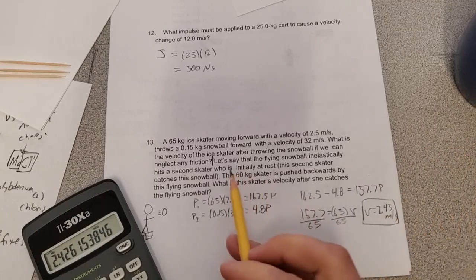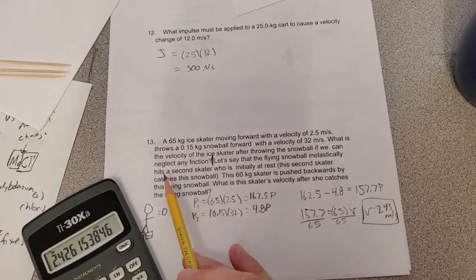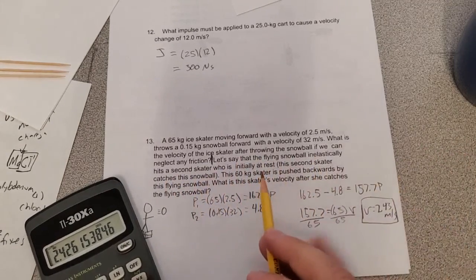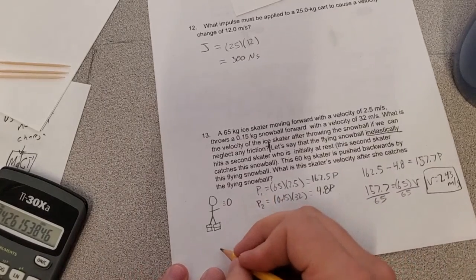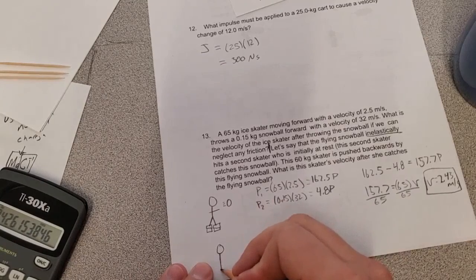Very good. Okay, the next question. Let's say that flying snowball inelastically hits a second skater who is initially at rest. Inelastically, which means it sticks. So let's draw that guy.